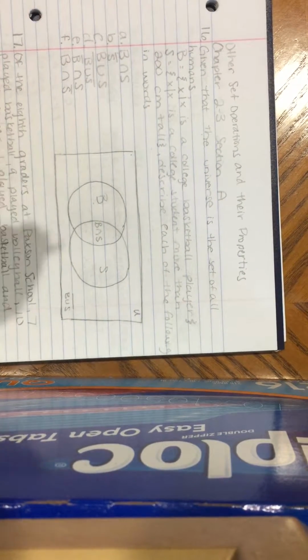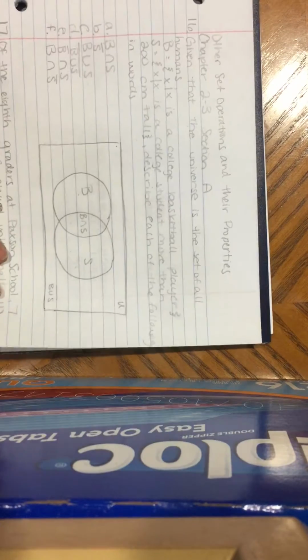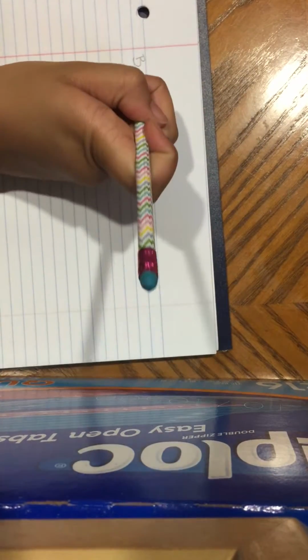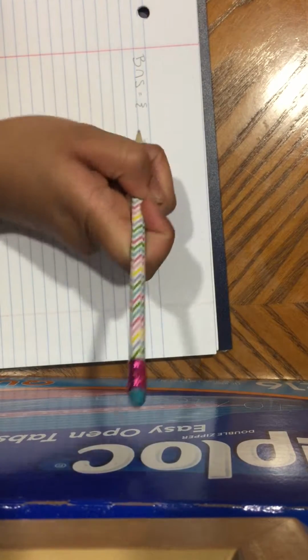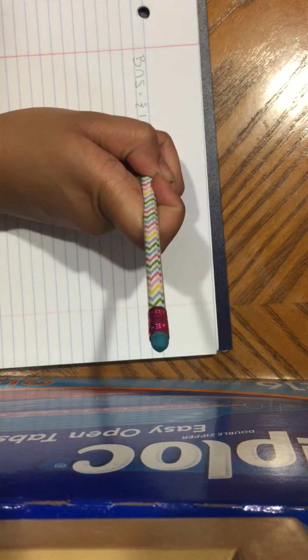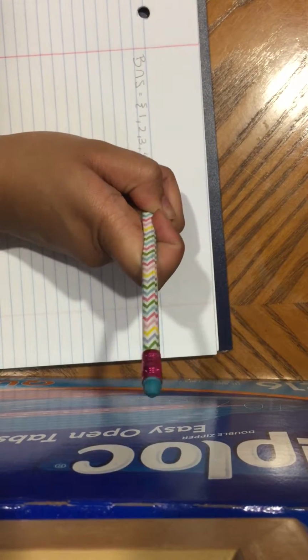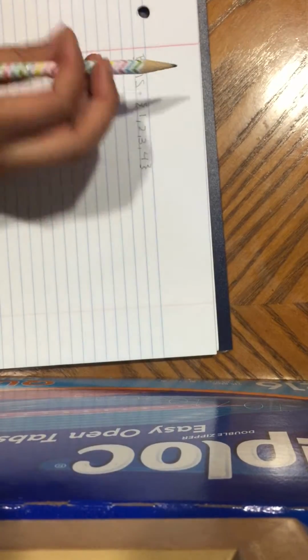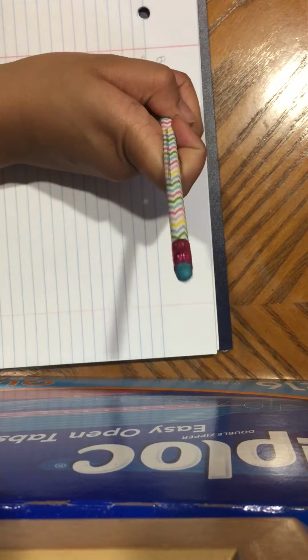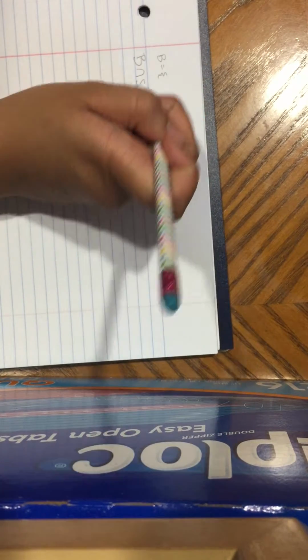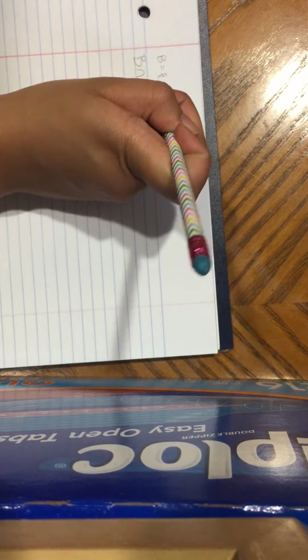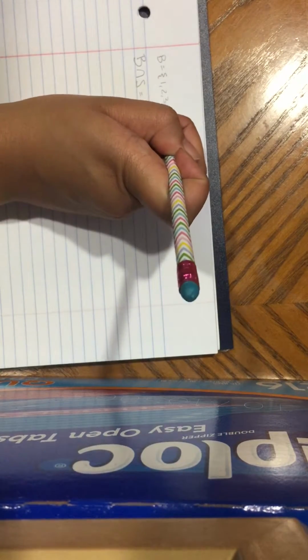Another way we can do this is actually writing it out. For example, we can write for set B and S, we can create our own set by having numbers that go with both sets. We'd first start with a set on top of what is exactly in those sets. So we can have numbers 1, 2, 3, 4, like how we have on the bottom.